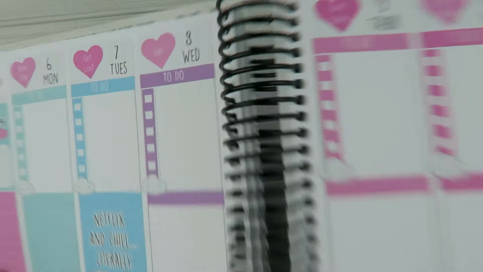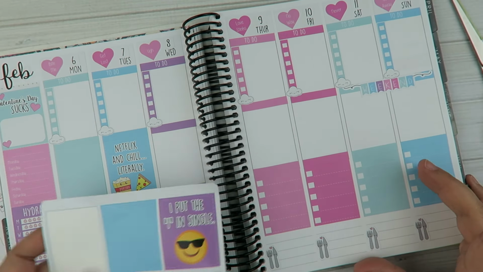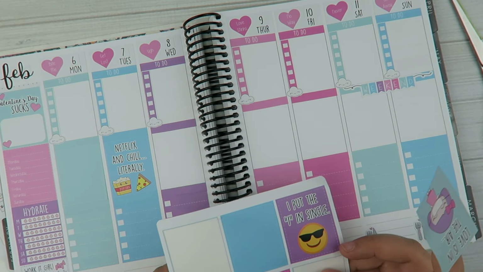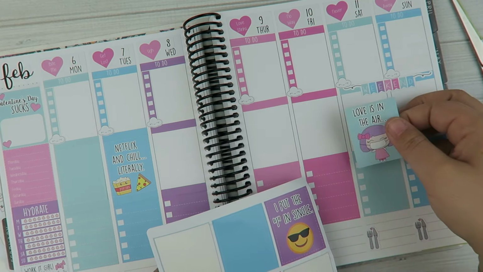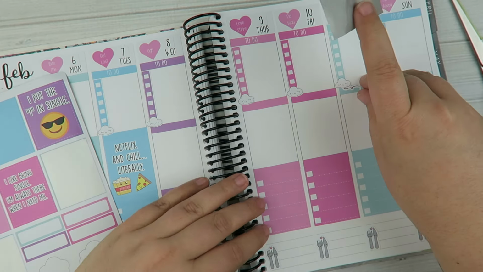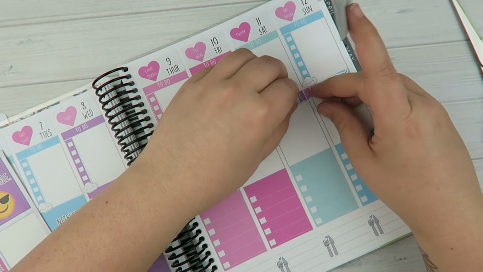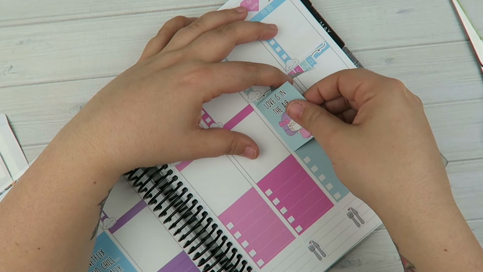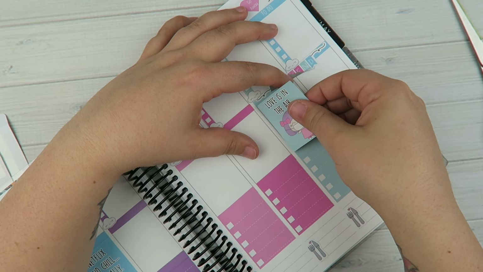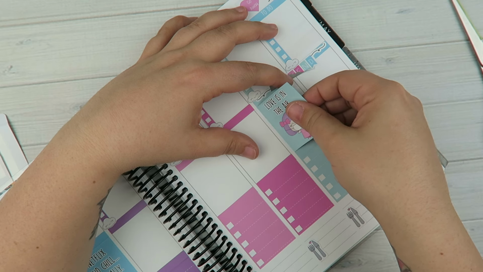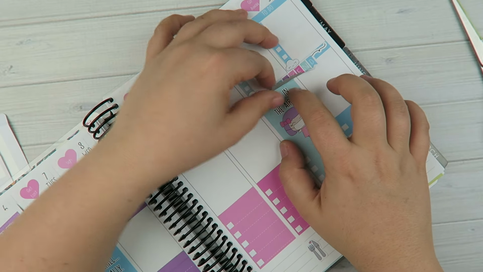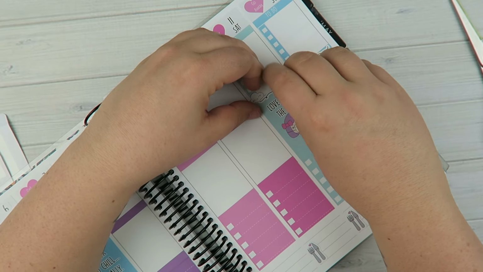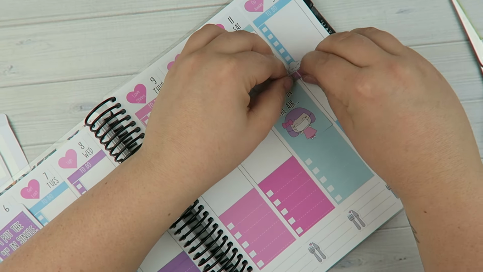How do I want to do this? Let's lift up this weekend banner a teeny bit. Hopefully that doesn't collide. Ah, it does. You know what? Never mind this weekend banner.